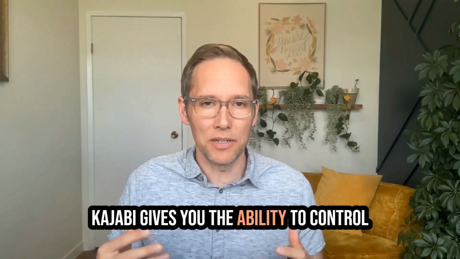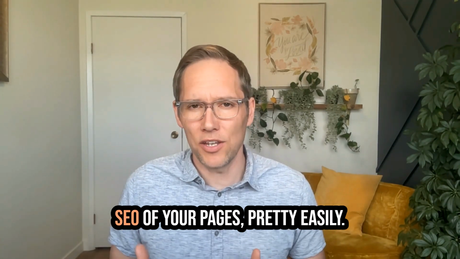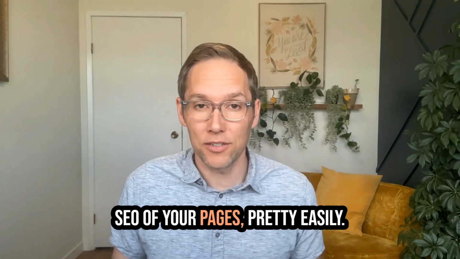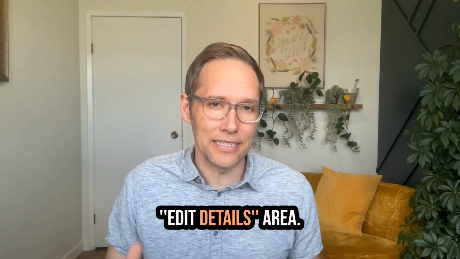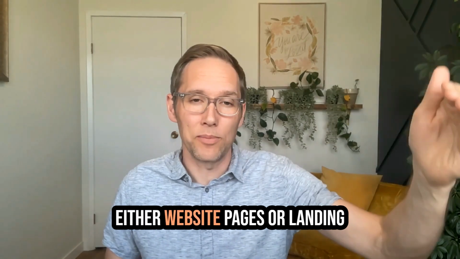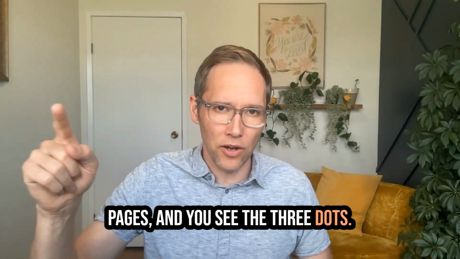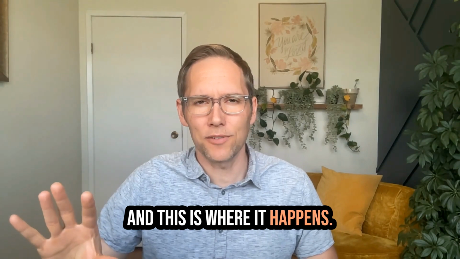Kajabi gives you the ability to control the basic SEO, kind of the invisible SEO, of your pages pretty easily. So this is done in the edit details area. When you're in the pages place, either website pages or landing pages, and you see the three dots, then you can go into edit details, and this is where it happens.